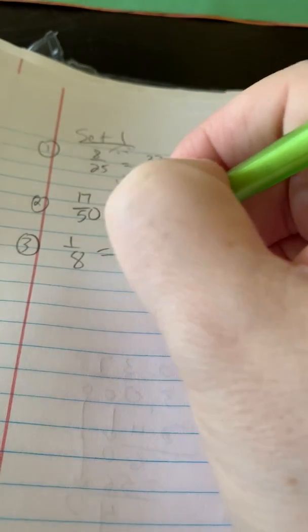For number 3, 1 over 8. I want it to be over 100. Unfortunately, I cannot get from 8 to 100. So my only other thing that I can do is a division problem. 1 divided by 8, 0.1. 1 times 8 is 8. Subtract, bring down my 0. 2, subtract, bring down another 0.